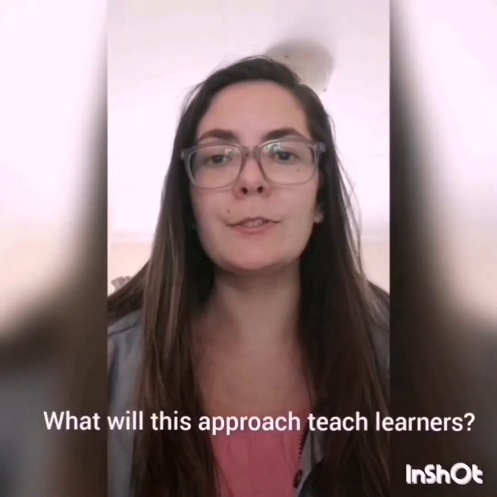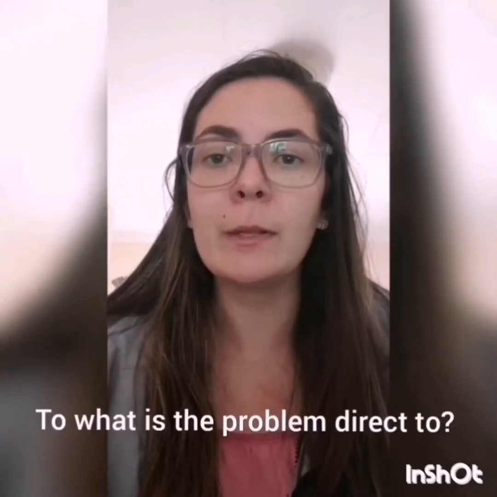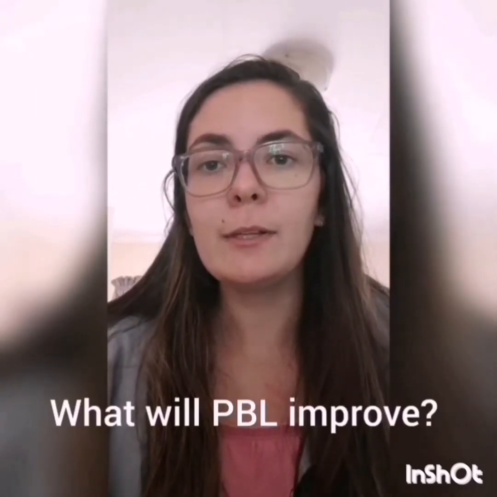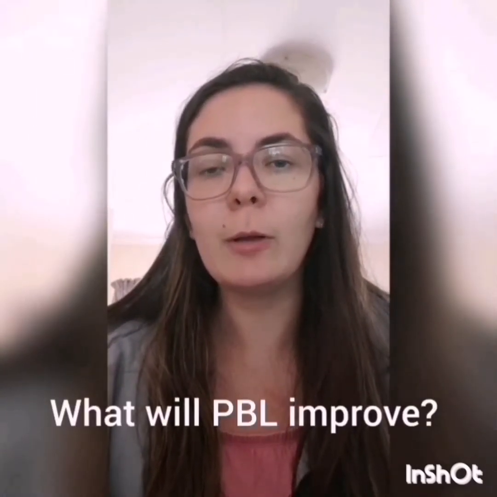This type of approach will teach learners independence, self-confidence, communication, motivation, improve their research skills, and their critical thinking skills. This problem would be directed to their everyday life experiences. This will improve the learner's problem-solving techniques.